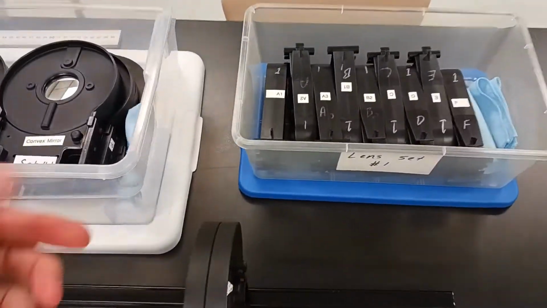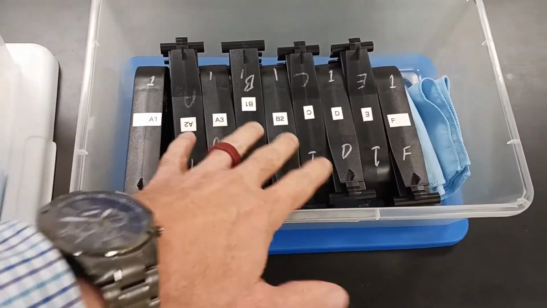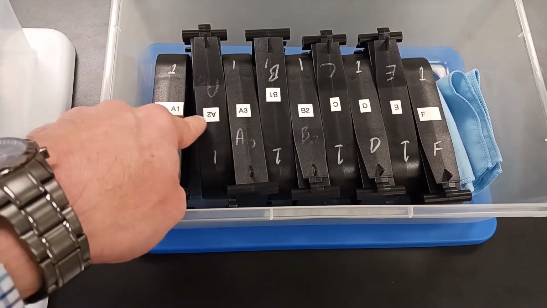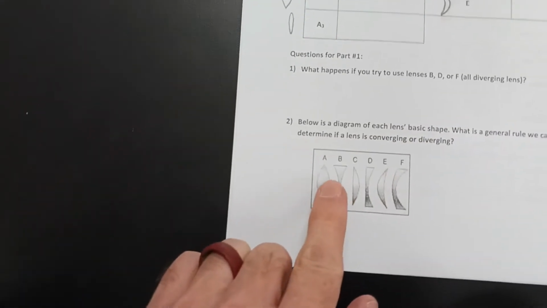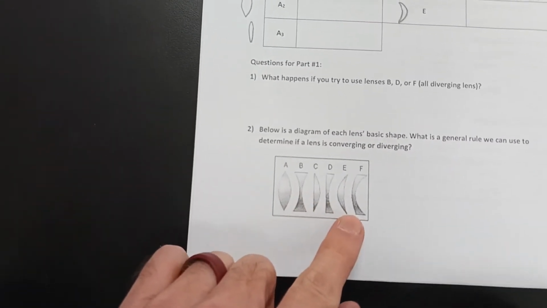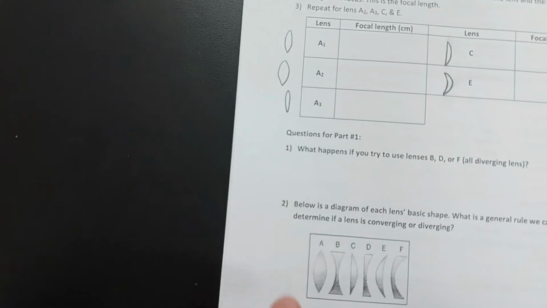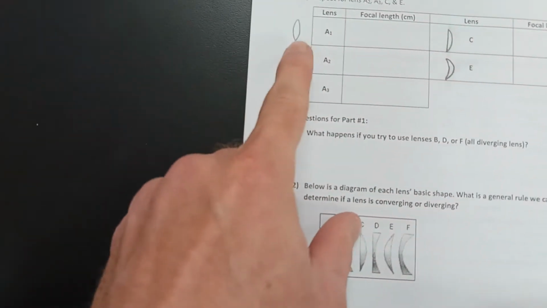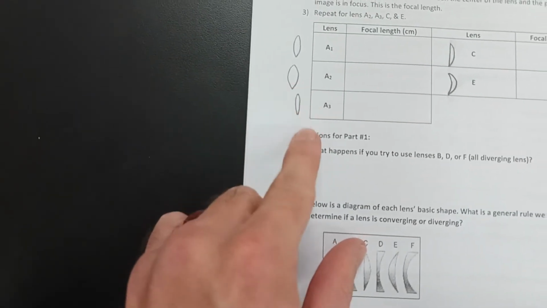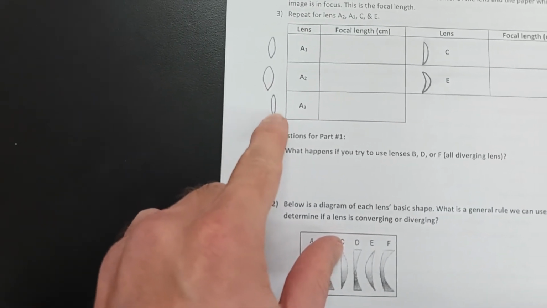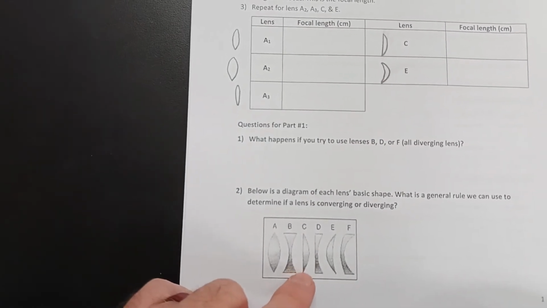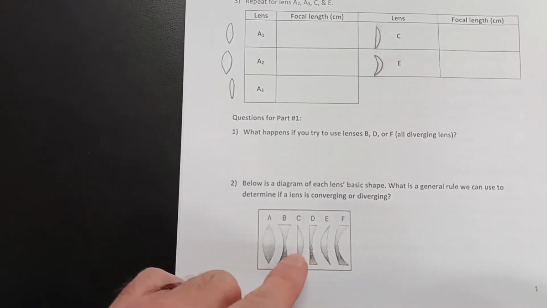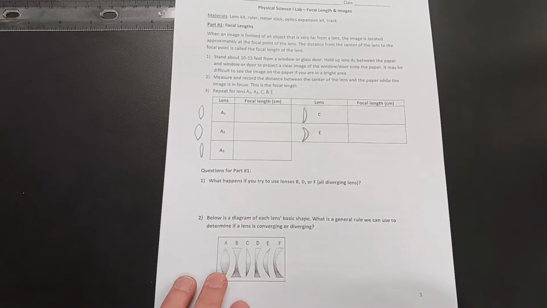In the first part, we're going to be using some of these lenses out of this box right here. They're just going to be labeled A through F. Those letters correspond to the shapes of the different lenses. There's going to be 3 different A lenses that are all this shape right here, double convex lenses. A2 is going to be fairly thick. A3 is going to be kind of a thinner lens, but we're also going to be working with one shaped like C and E, and we'll talk about the other ones, B, D, and F, as we go through part 1 of the experiment as well.